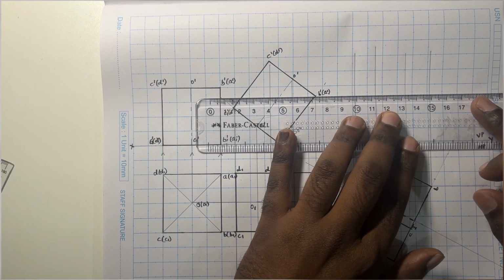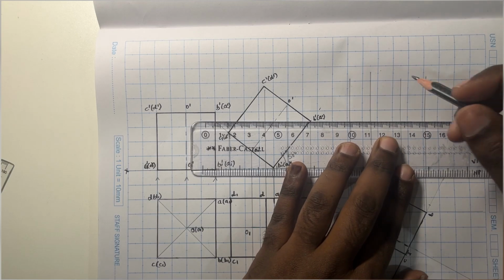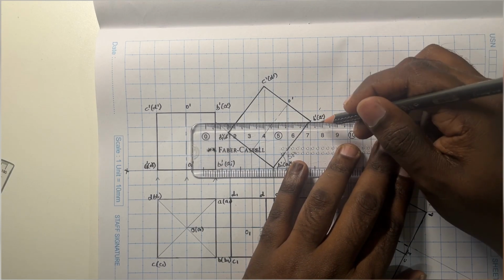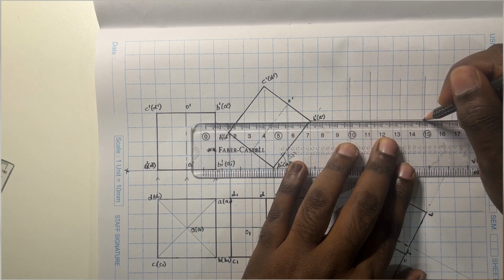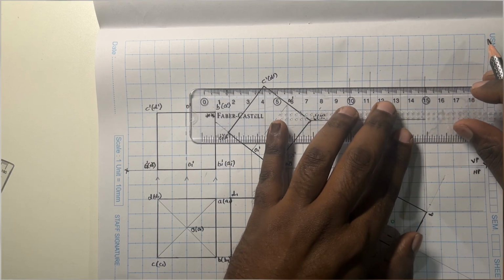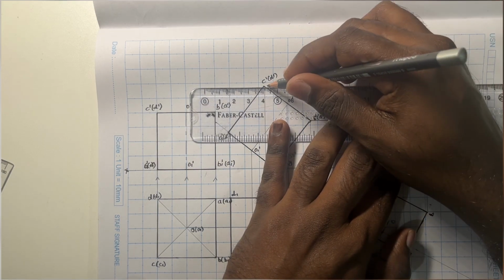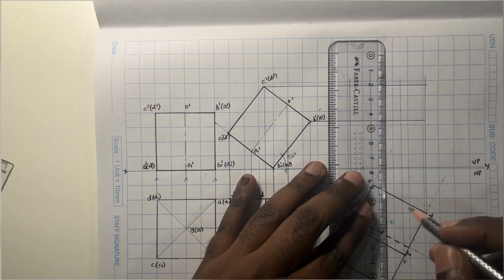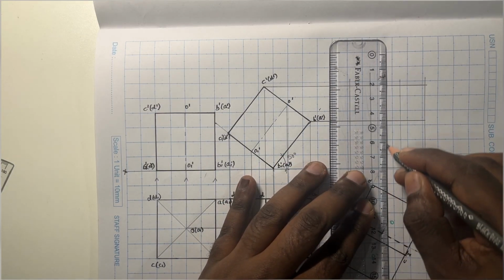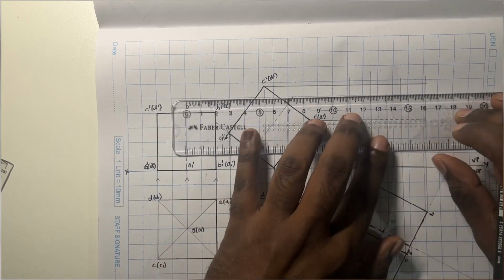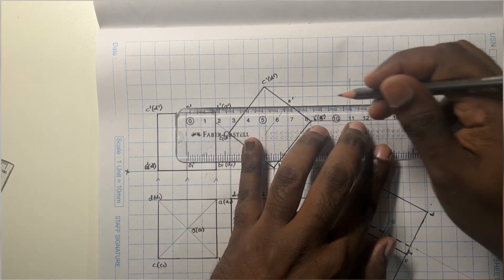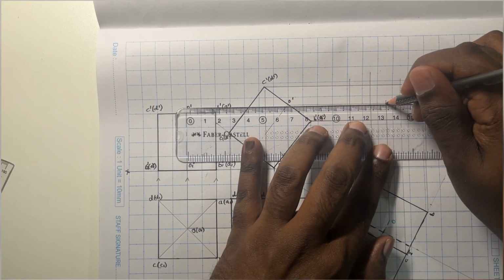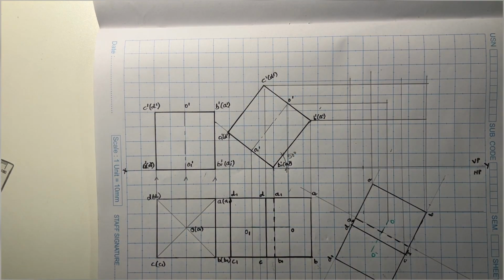So from B dash, A dash, let me draw a horizontal projection line. And also from C dash, let me draw one horizontal projection line. And from O, let me take a horizontal projection line. So let me just annotate the points first.